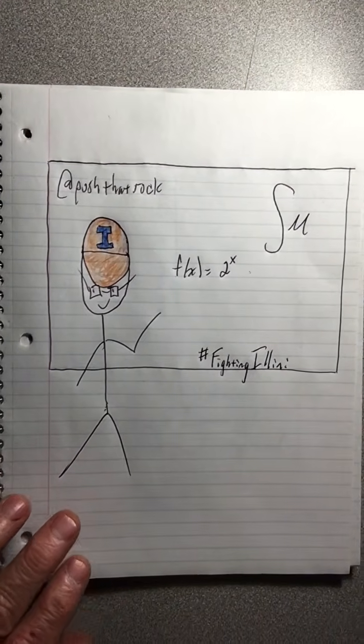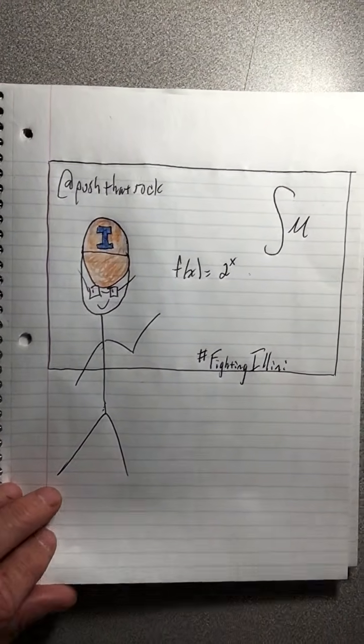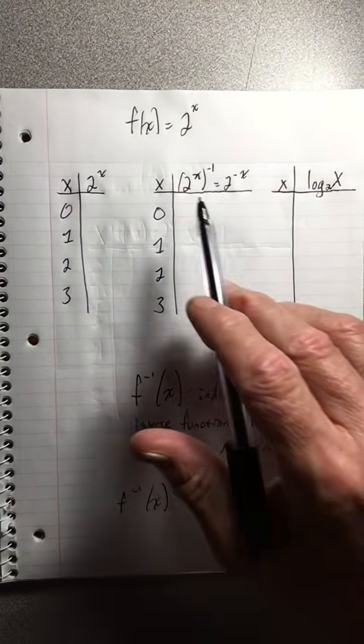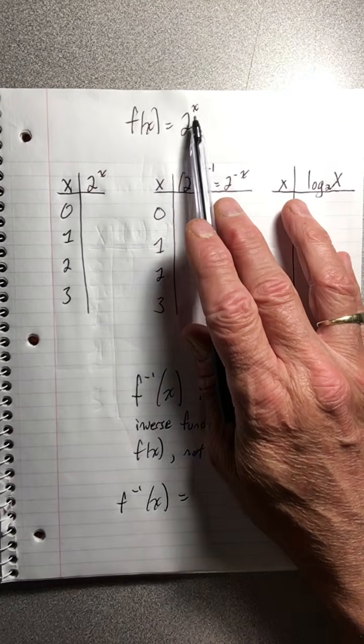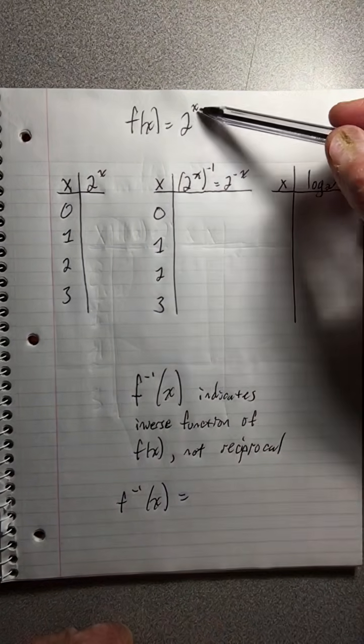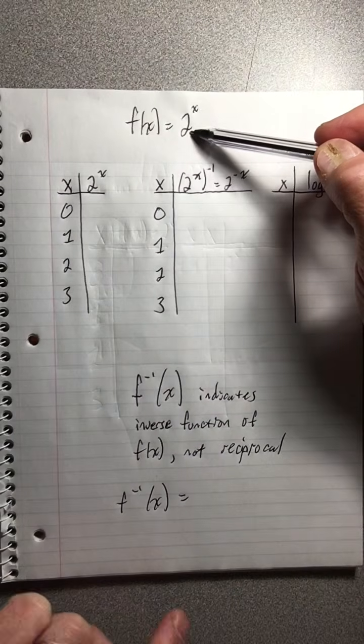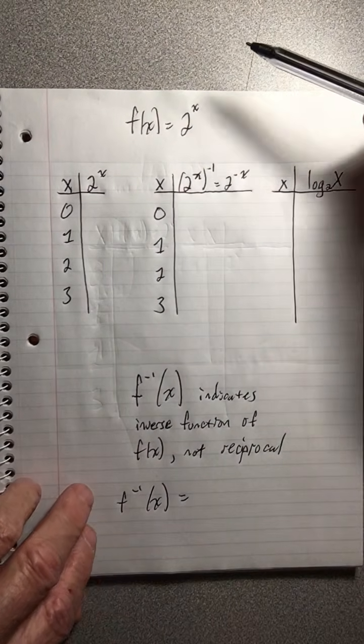Push that rock here with some math. Let's look at the function f of x equals 2 to the x. So you put in the input as an exponent on 2, and the output is the power of 2.